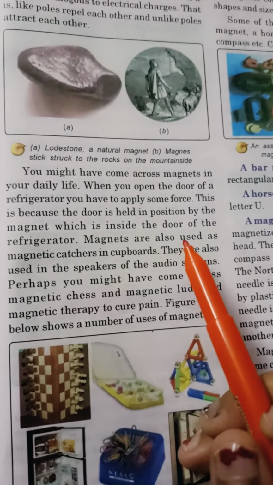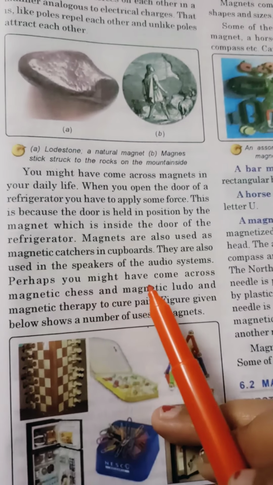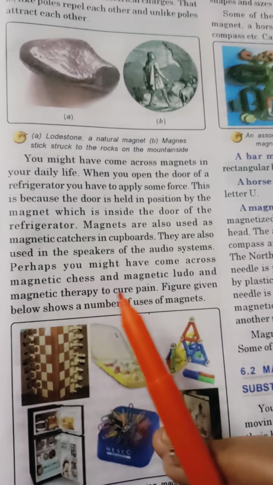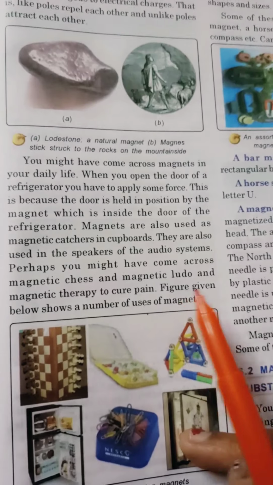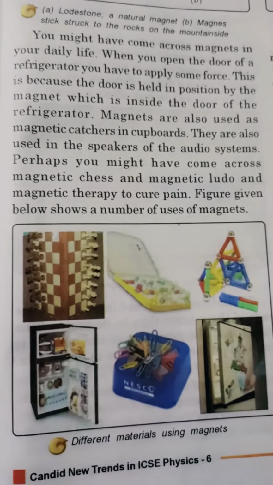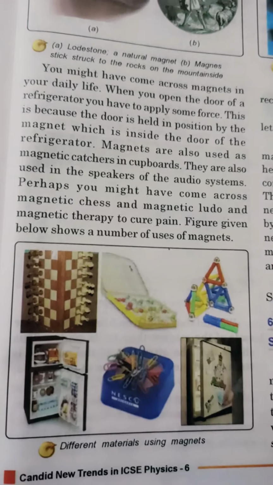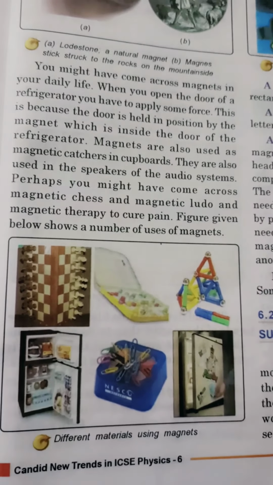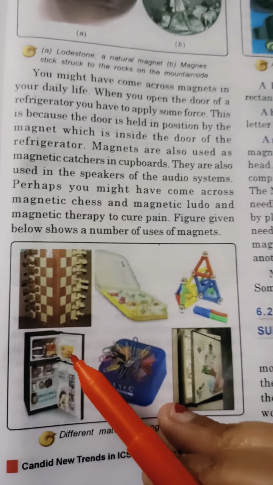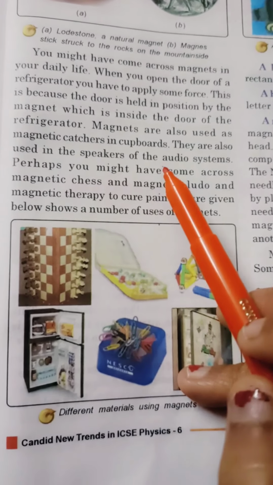They are also used in the speakers of audio systems. Perhaps you might have come across magnetic chess, magnetic ludo, and magnetic therapy to cure pain. The figures given below show a number of uses of magnets. Especially the toys we get nowadays use more magnets. In earlier times, we used to get magnets in our TVs and radios, and now in audio systems and speakers also.